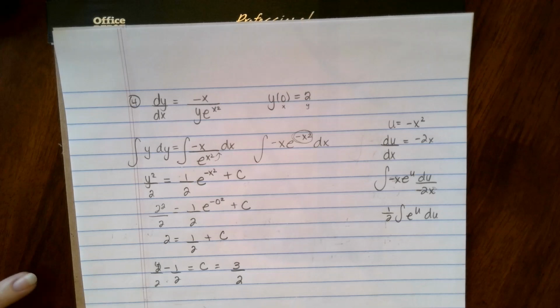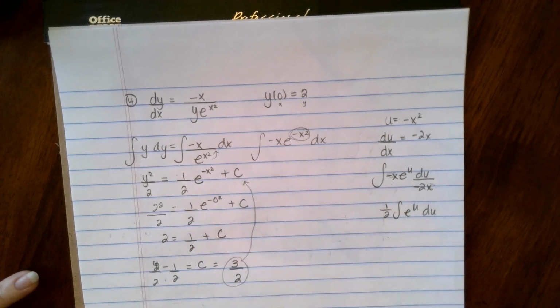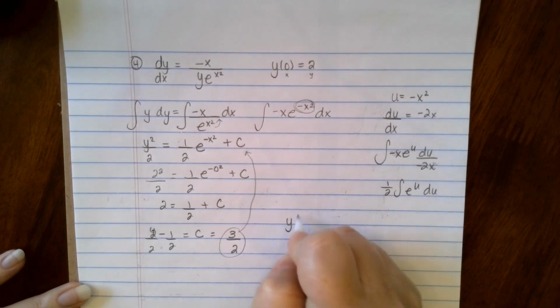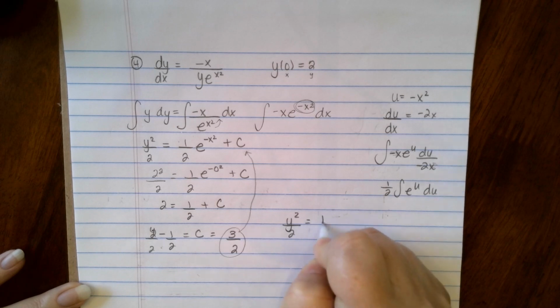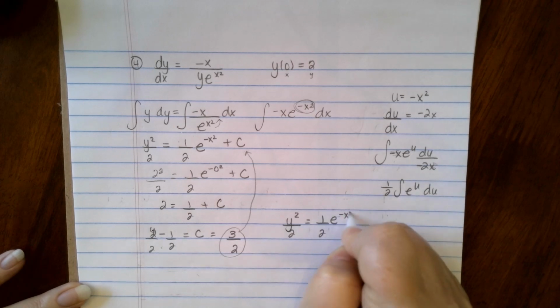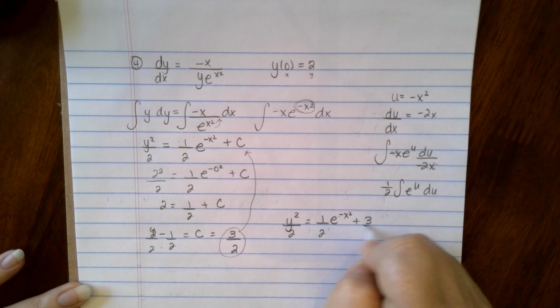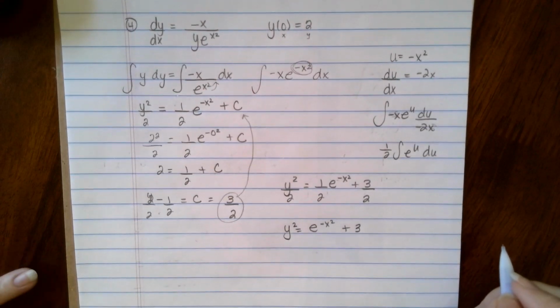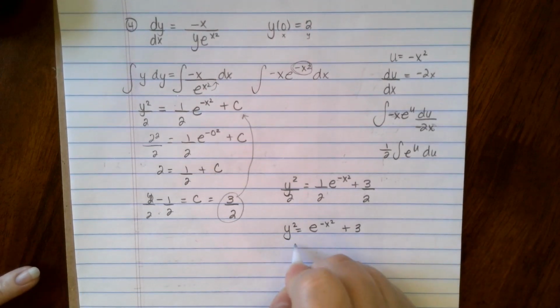Okay, so I take this and I'm going to plug it back into the equation that I started to substitute for. So I end up with y squared over 2 equals 1/2 e to the negative x squared plus 3/2. I want to solve for y, so I'm going to multiply the entire equation by 2. So it's e to the negative x squared plus 3, because basically it just cancels out my whole denominator. And then I'm going to square root both sides.